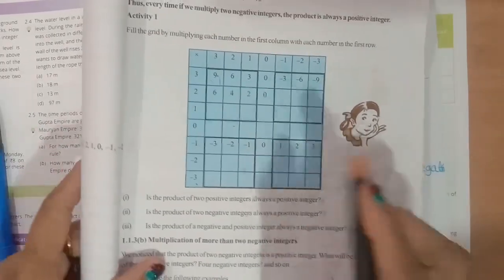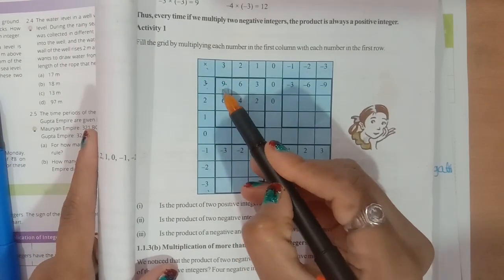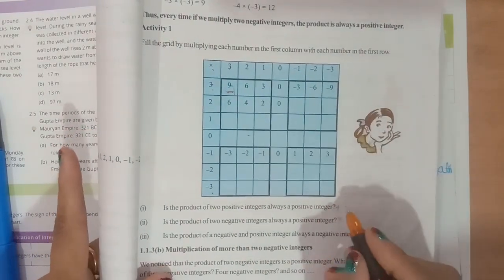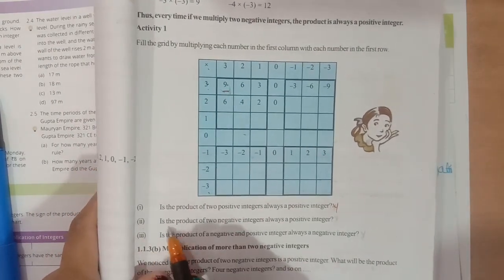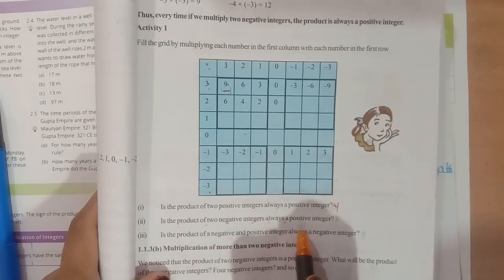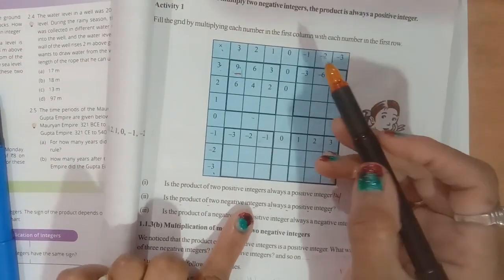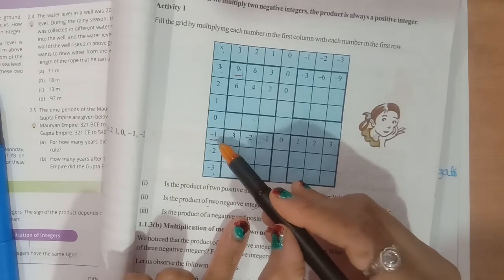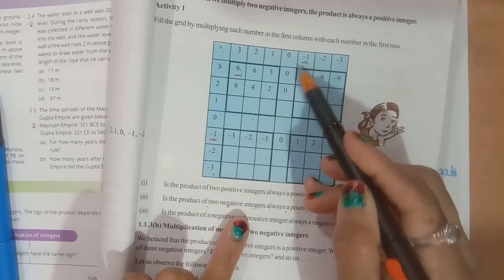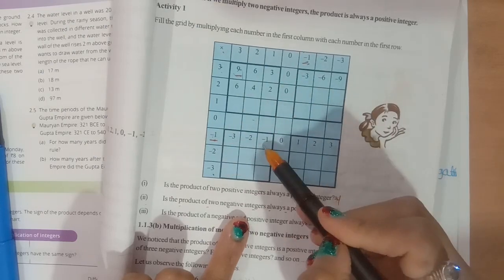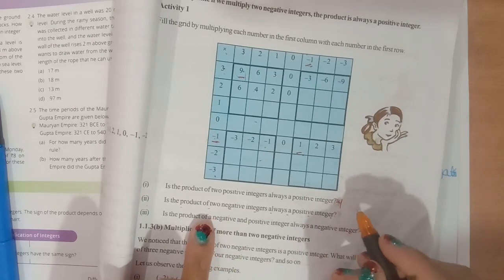Yeah. 2 positive integers, for example 3 cross 3, we will get the answer: Yes. Next, the second one: the product of 2 negative integers is always a positive integer. For example, minus 1 multiplied by minus 1, we will get the answer plus 1, a positive integer.